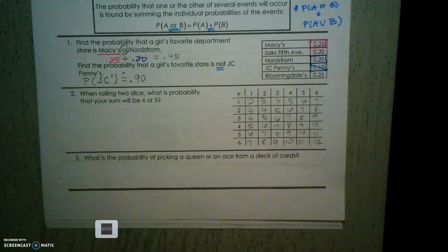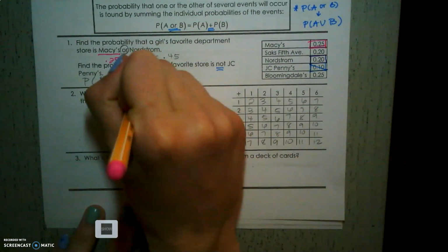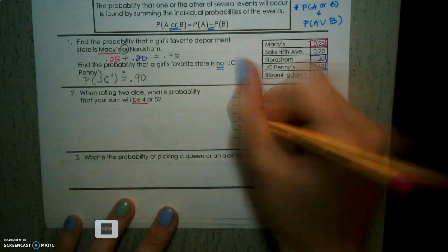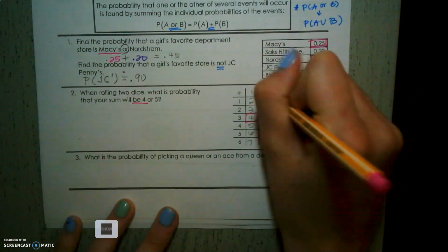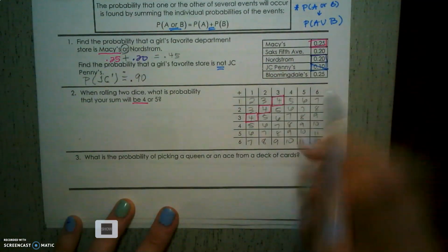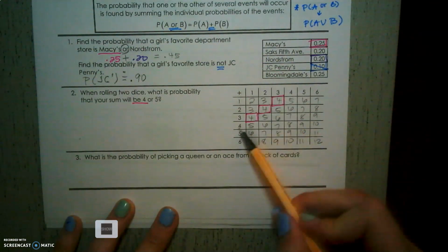When rolling 2 dice, what is the probability that your sum will be 4 or 5? When we look at the probability of 4, here's where you have 4s. This is the sum. We're not looking at our row and column titles, but we're looking for the sum of 4.